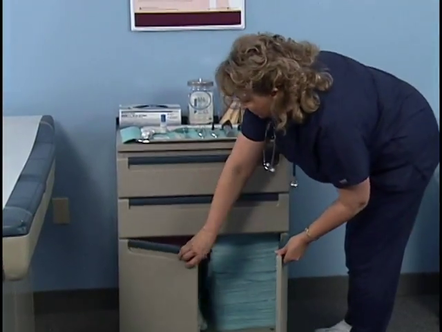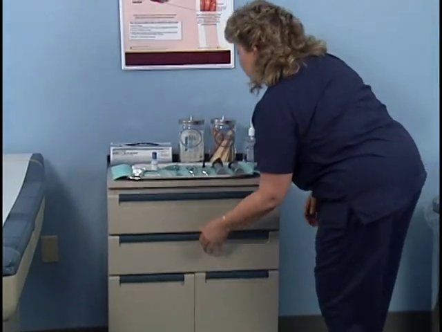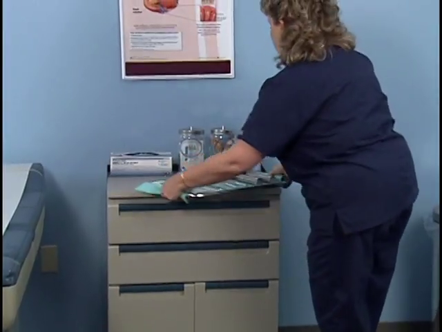Remove reusable equipment to a work area for sanitization, sterilization, or disinfection as required by the medical office policy.